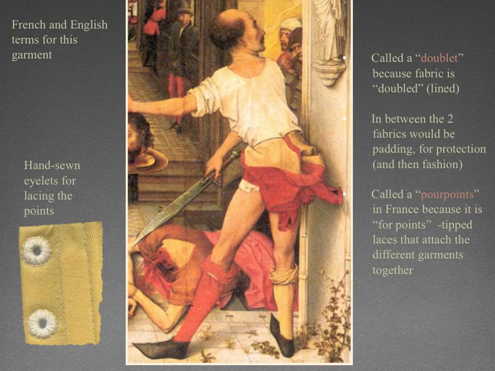And in French, we would call this same garment a pourpoint because it's for the points. It's for these laces that are going to attach the hose to the doublet or going to attach decorative sleeves on. And over here on the left-hand corner, you can see what I'm talking about. These are the hand-sewn eyelets that would hold the points.